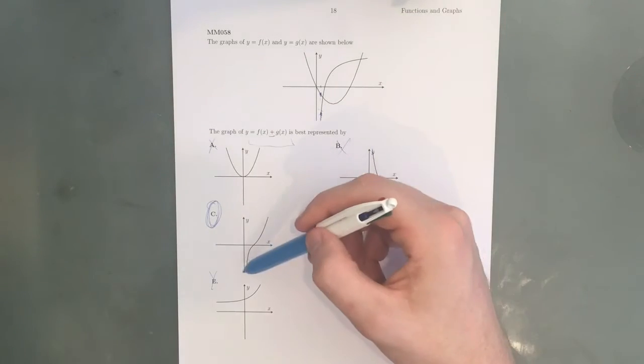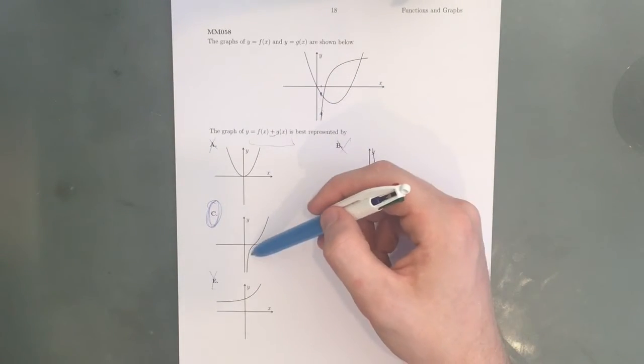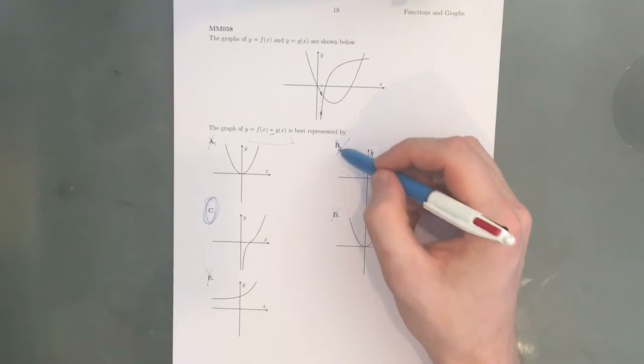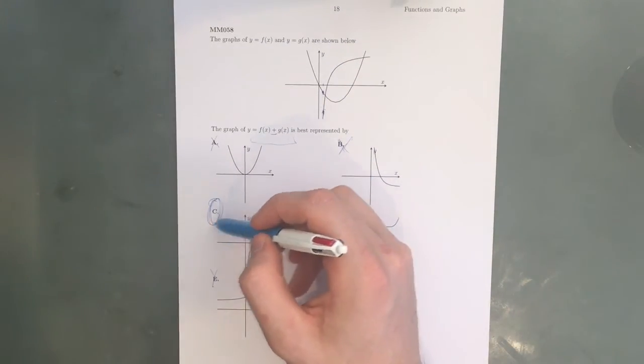So in B it's positive, in C it's negative, which is exactly what we want. So it can't be B, and our correct answer is C.